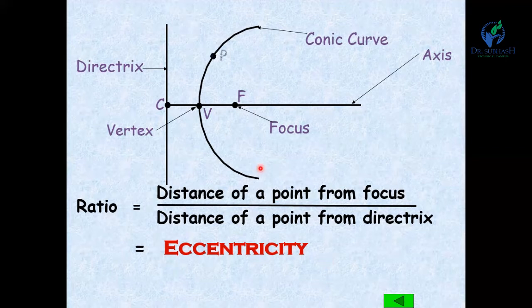Now see, this point P is here. The distance of point P from F is PF, and the distance from the directrix is PM. Take another point Q on this curve. The distance from Q to the focus is QF, and Q to the directrix is QN.